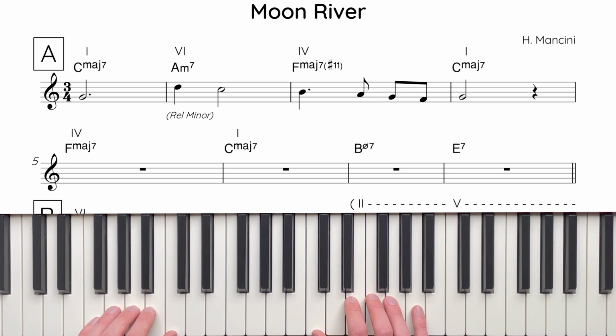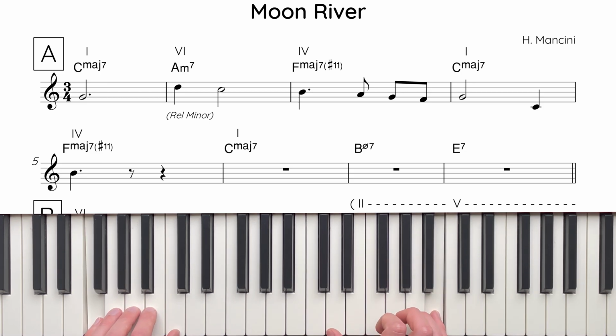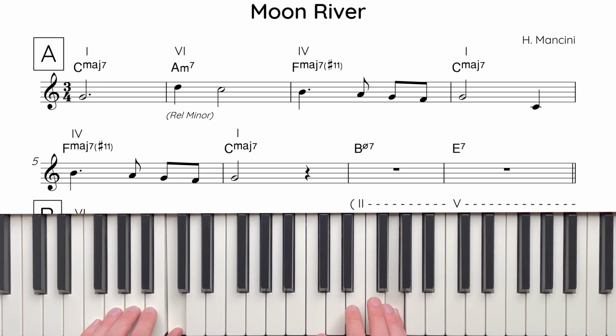It begins by jumping from the root of the C major 7 chord, C, to the sharp 11 of the F major 7 chord, B. Then, just like phrase 2, it walks down through the Lydian scale until it reaches the root F, before rising to the 2nd, G. Phrase 3 ends with a tone approach from below to the 3rd of the B half diminished chord, D.